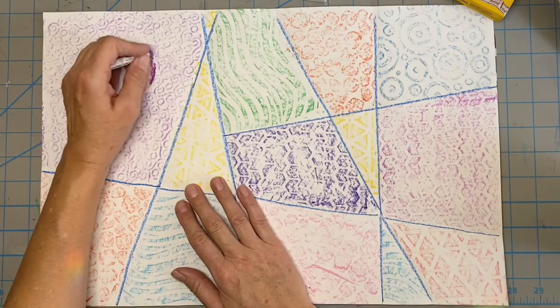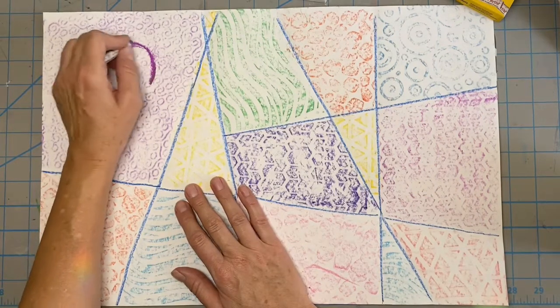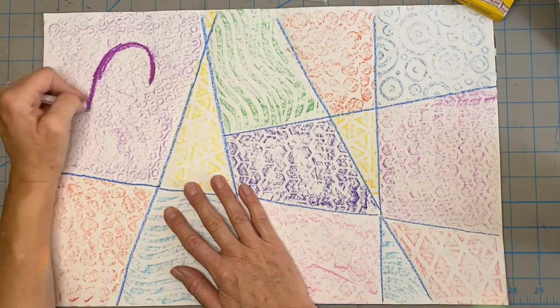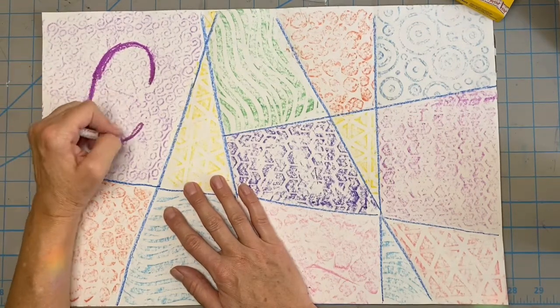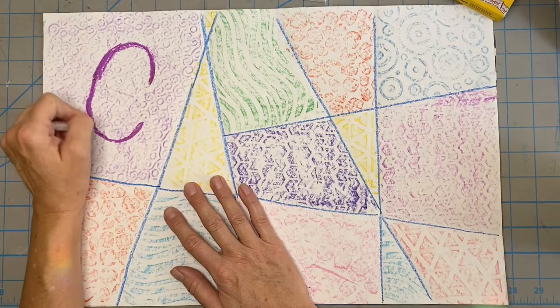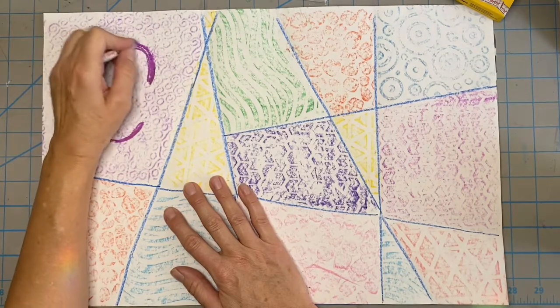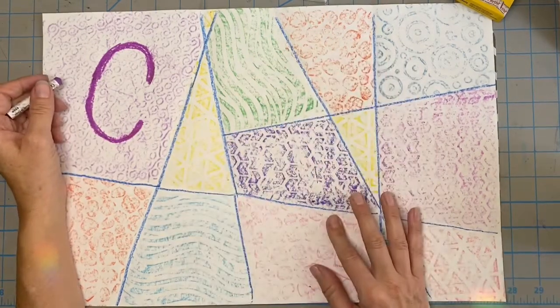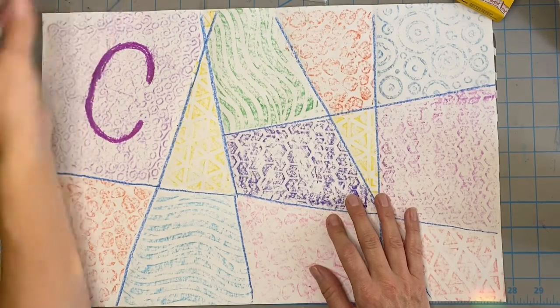I've decided that I'm going to do the word create since this is the art room. So I'm just going to take my oil pastels, and because they're softer, they go right over the crayons nicely. And I can make them nice and big. And just like I did with my crayon rubbings, I'm going to pick some different colors.